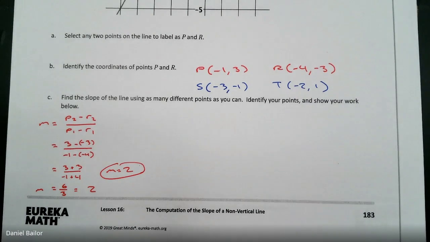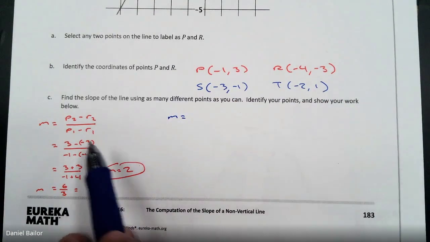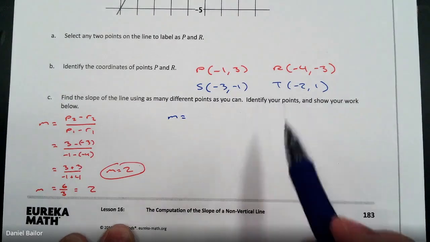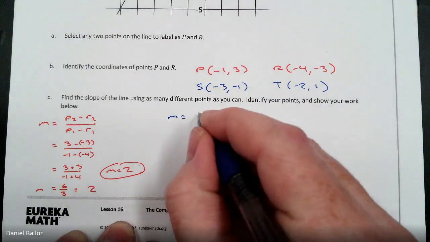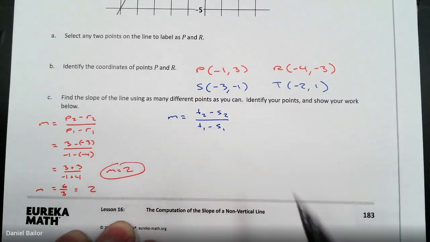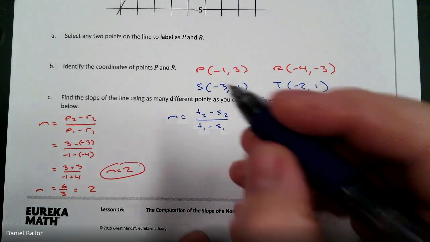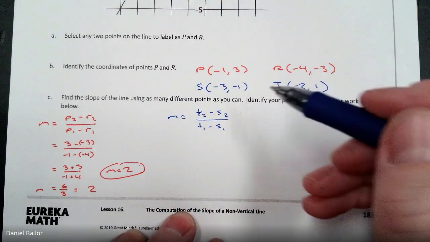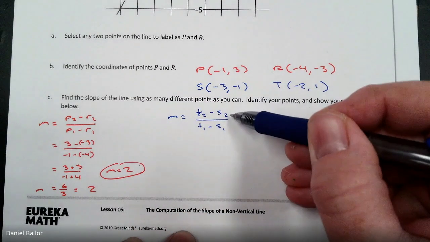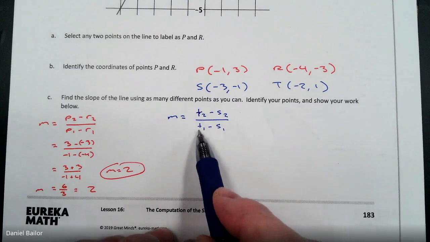Okay, so hopefully you paused the video and tried it for S and T. Now we're going to use the equation again, only instead of P and R, we have S and T. So let's do m equals T2 minus S2 divided by T1 minus S1. You see, it's the same formula, the letters just changed. You can use whatever letters you want, just as long as you pay attention to putting them in the right order. Just make sure the 2's are on top, 1's underneath, and make sure you always start with the same thing.